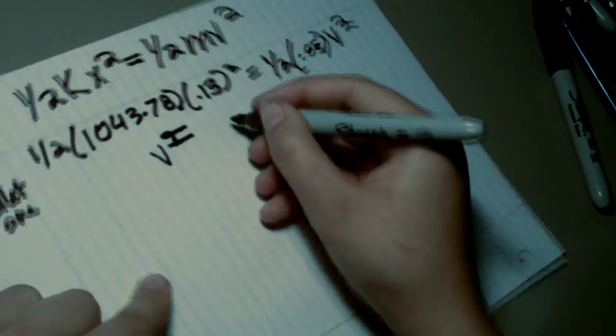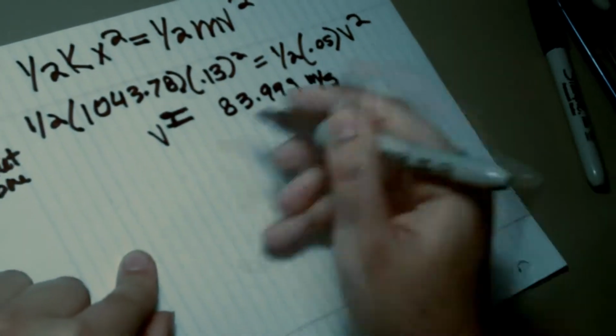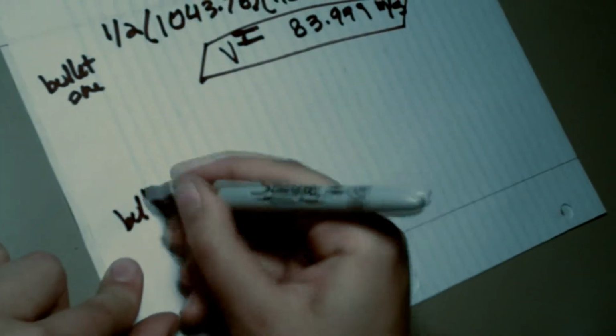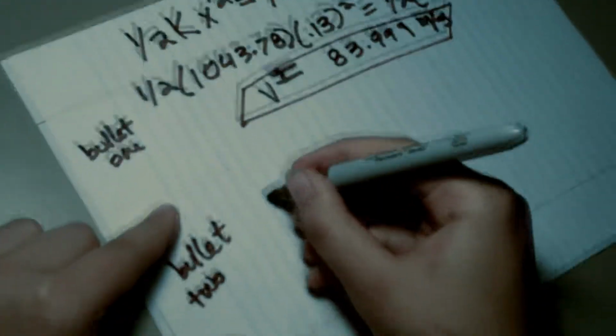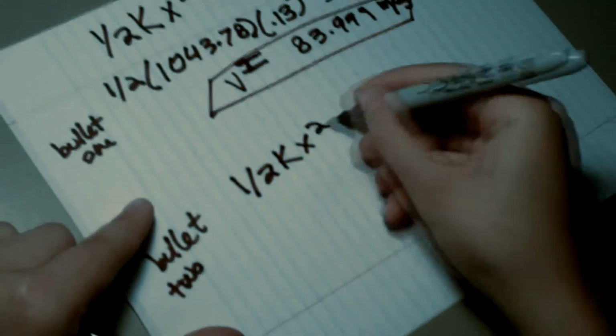It appears the velocity for bullet 1 is 83.99 meters per second. To find velocity for bullet number 2, it is again the same equation, and we just use different kinetic energy values and a different mass. My battery's about to die.